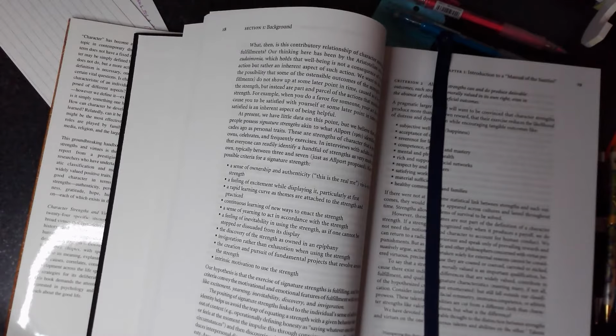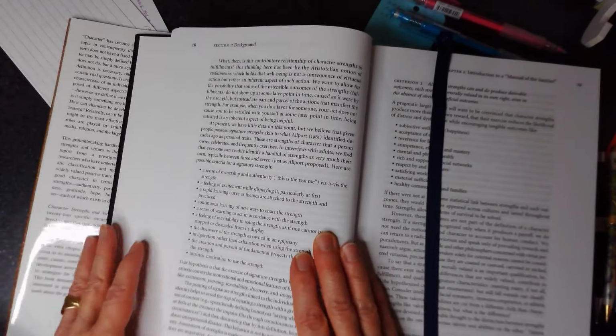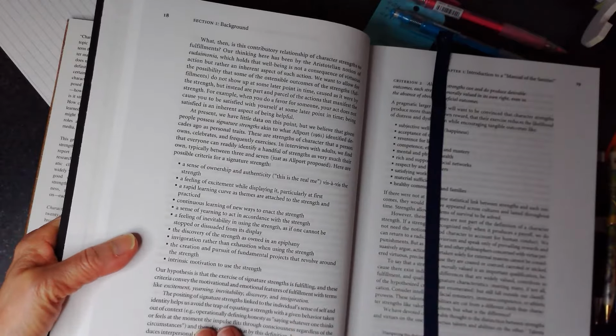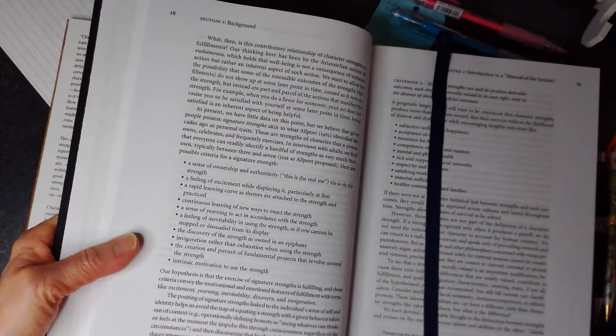See you over there. I've been working on coming to terms with my authors, Peterson and Seligman, and they talk early on about wanting to have a taxonomy, but they end up settling simply for a classification.